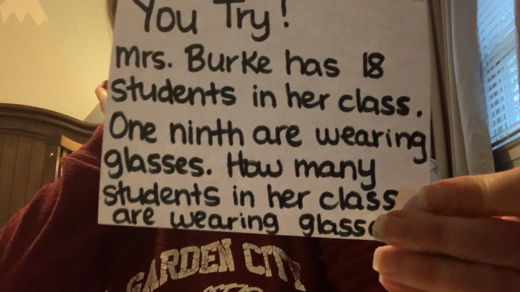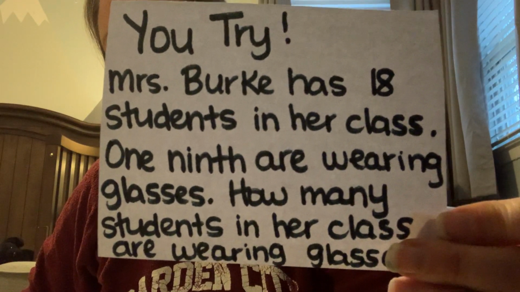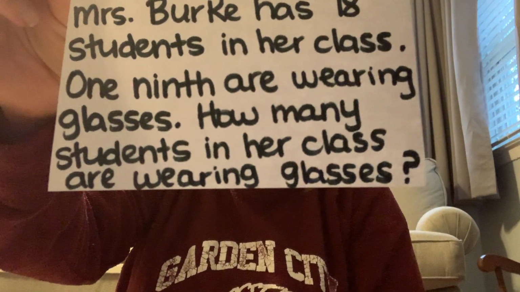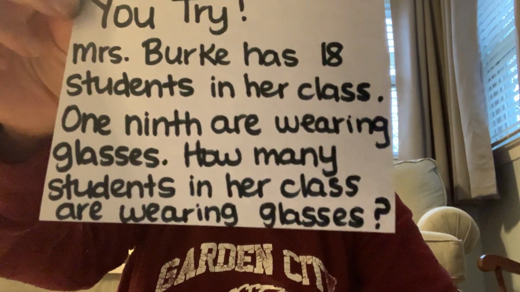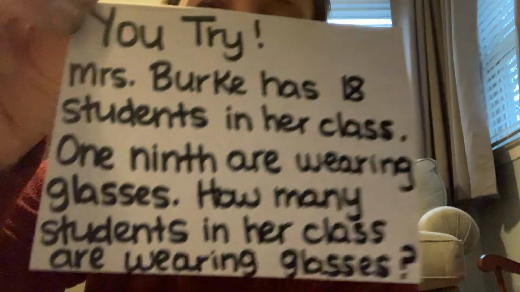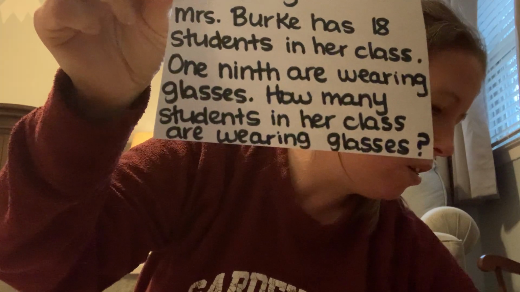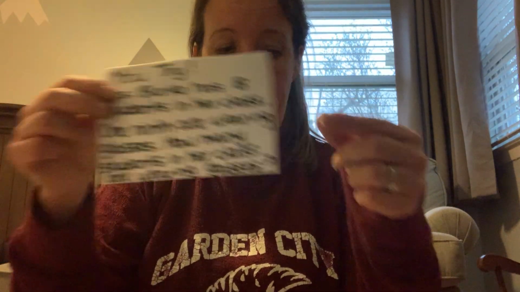Mrs. Burke has 18 students in her class. 1/9 are wearing glasses. So how many students in her class are wearing glasses? So think about how many counters you're going to need. Okay, and I'm going to get started now. Hopefully you thought, okay, I'm going to need 18 counters. And then when you looked at your fraction, 1/9, you should have thought, okay, I'm going to need groups of 9. Here I go.